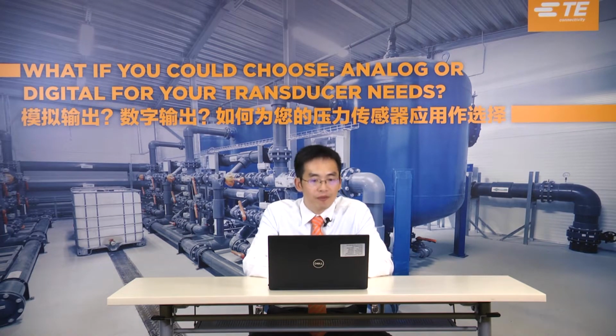So the M3200 pressure sensor is the new design, the new platform, targeting applications where we sometimes need analog, but mostly digital is the best choice. It provides high value and flexibility to the customers. So let's take a look at the M3200.